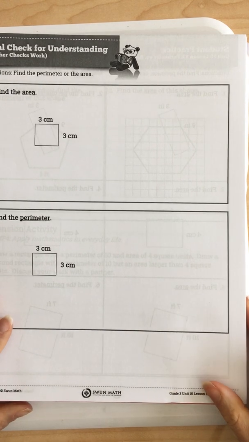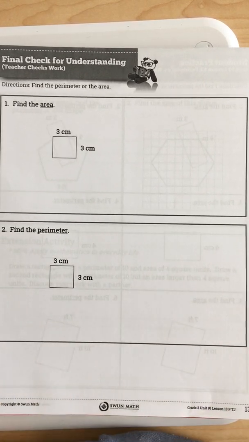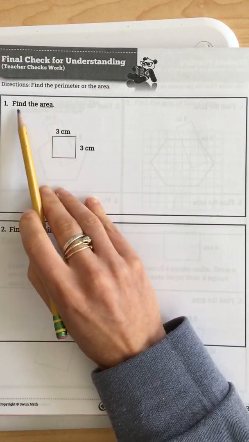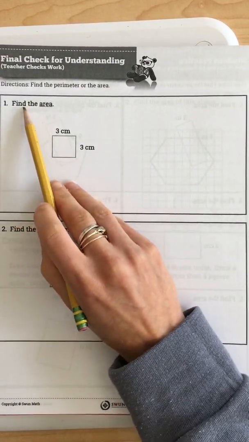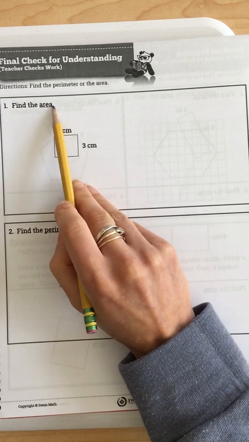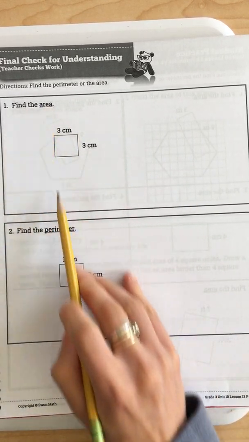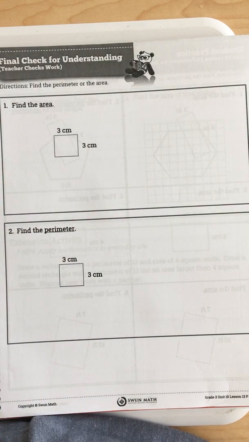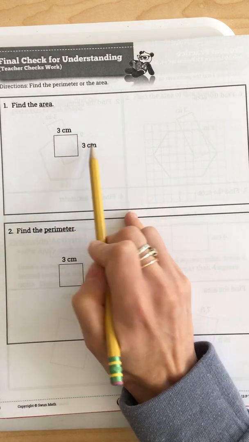Okay? Now I want you to take a look at this one for a second. Find the area. So look at the shape. Oh, and also they're switching it up. They've been giving us the perimeter as the first problem. Now it's the area. Okay, so you need to read the instructions carefully, because part of being a good student and being a good mathematician is reading the directions. So we're finding the area for our first one.